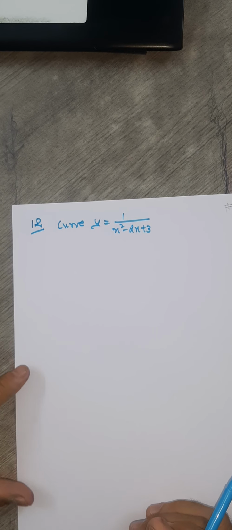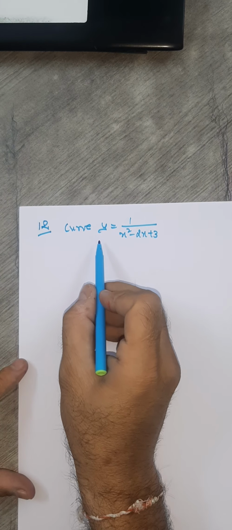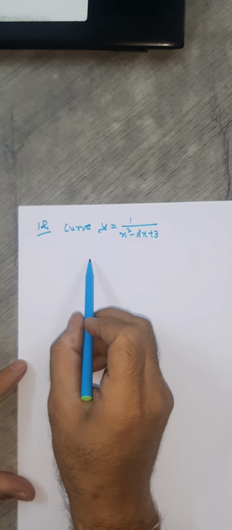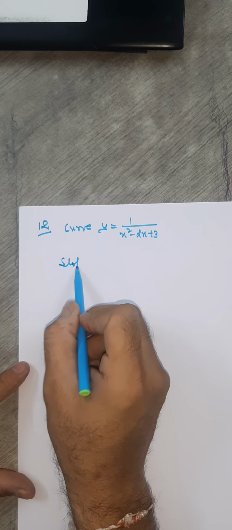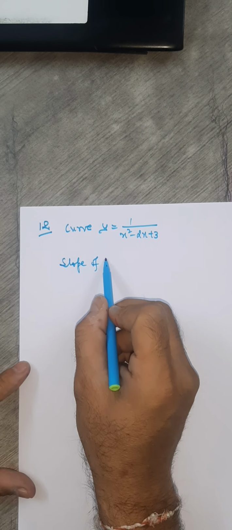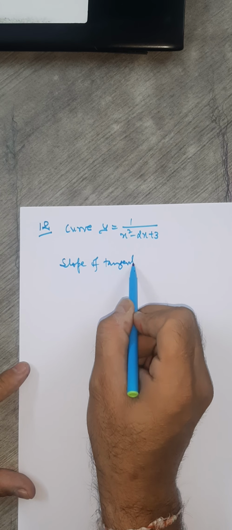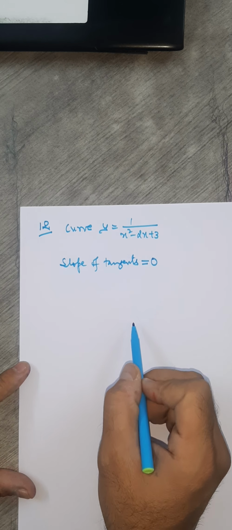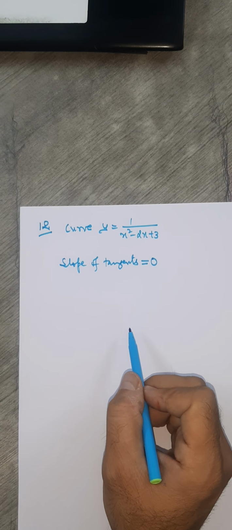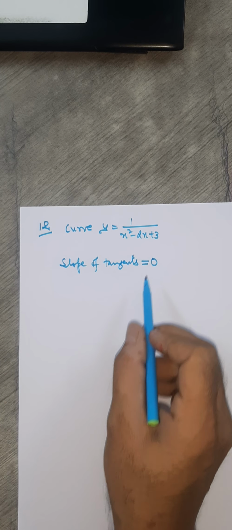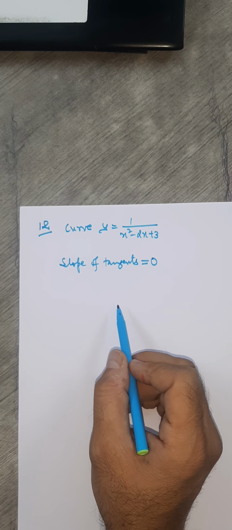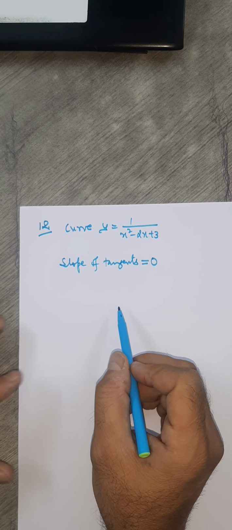So it is the same as the previous two. You are given the curve. Find the equations of all the lines having slope 0, which are tangents. So indirectly these are lines, but they are tangents. So the slope of tangents, all possible tangents, equals 0 is given to you. In the previous question you had 2, and before that you had minus 1. Here you have 0. The flow of the solution is the same as you did.